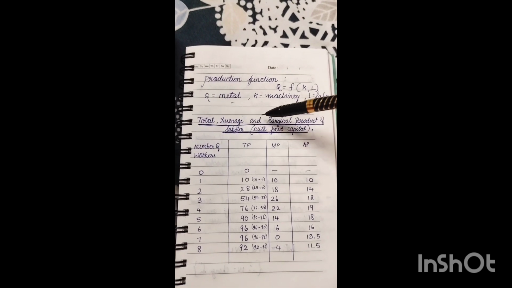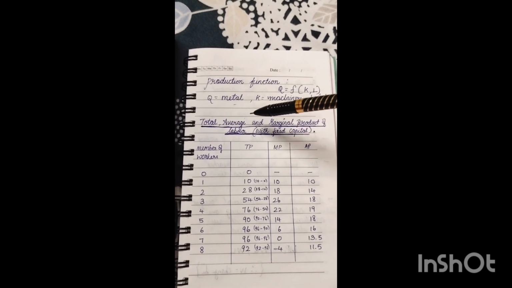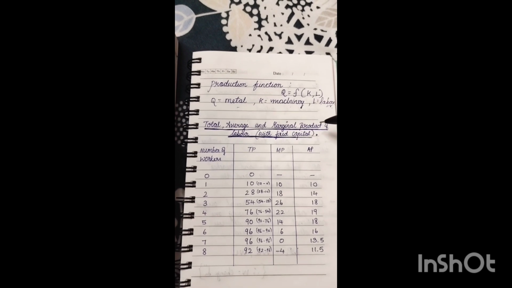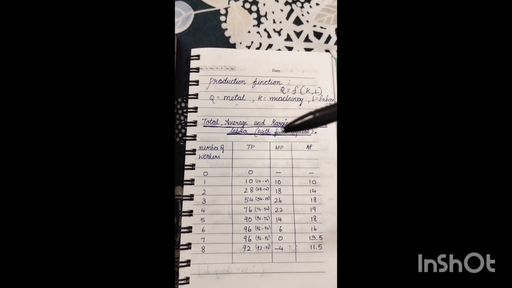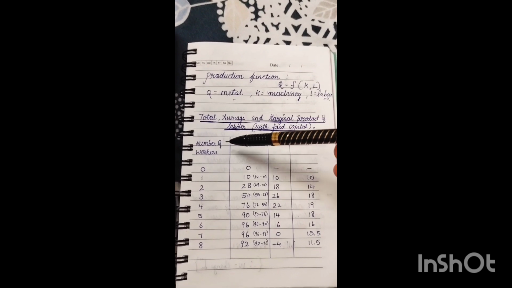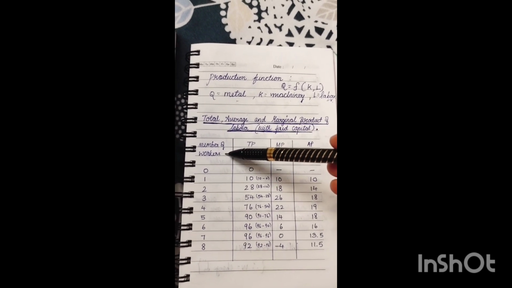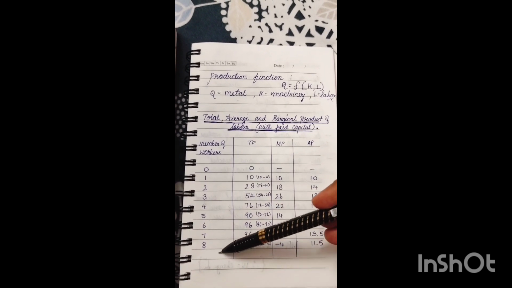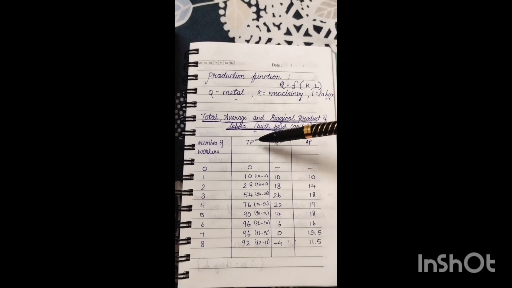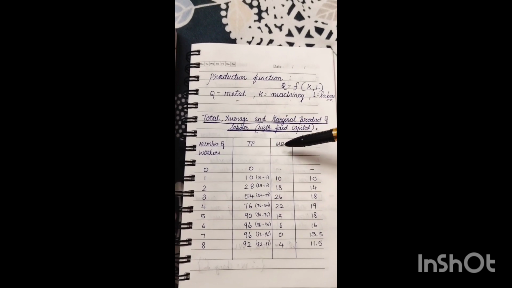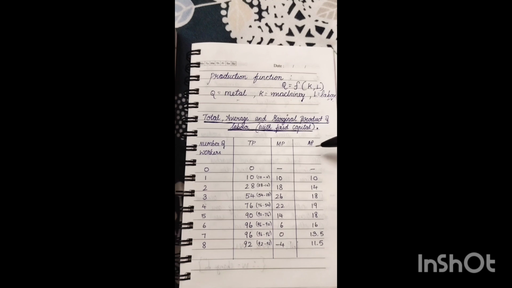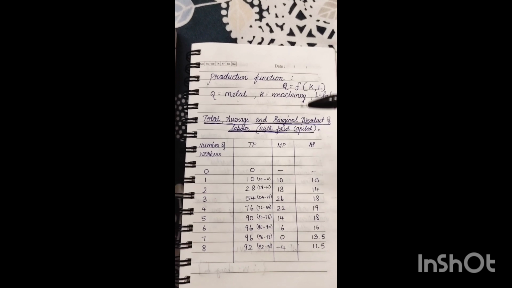Now we will discuss total, average and marginal product of the labor. So look at the below table. Here number of workers we have from 0 to 8. Then TP is total production, MP is marginal production, and AP is average production.